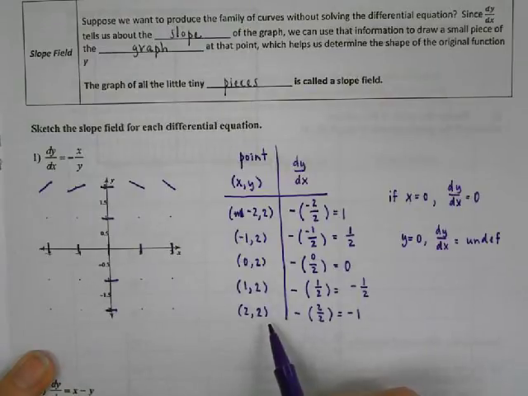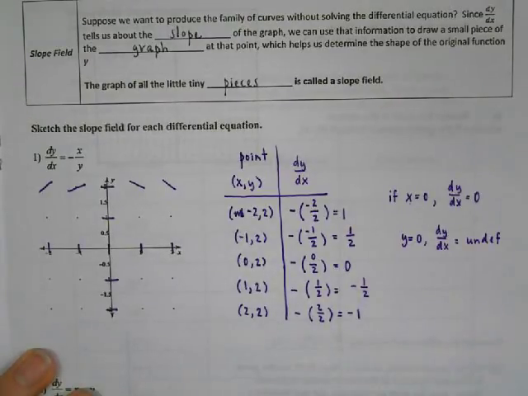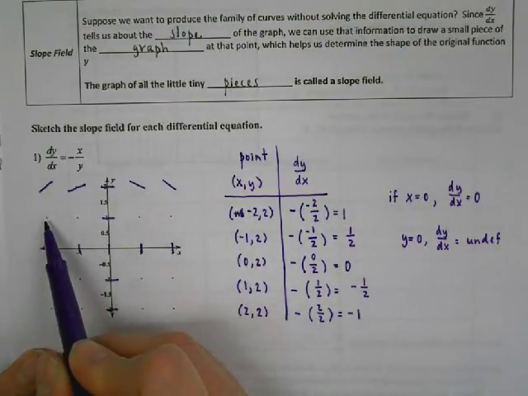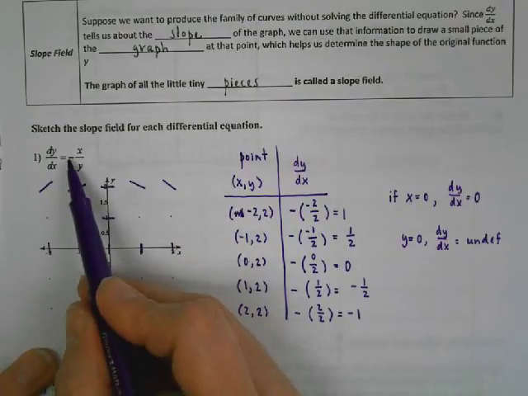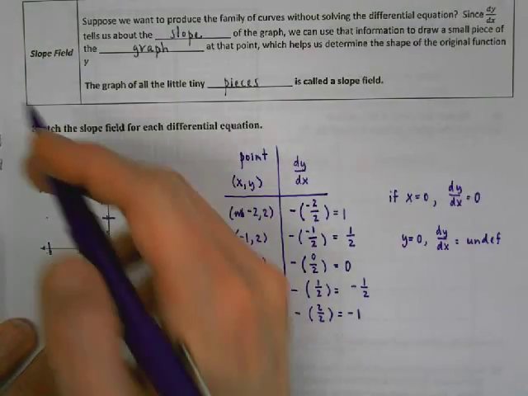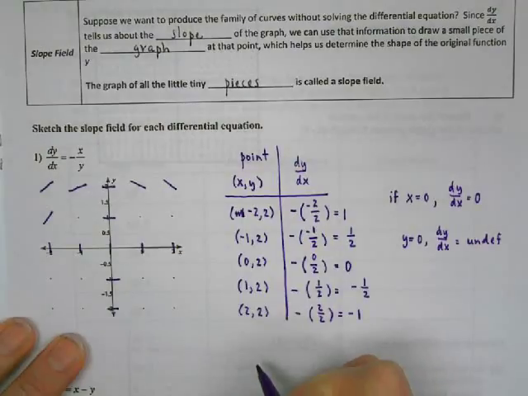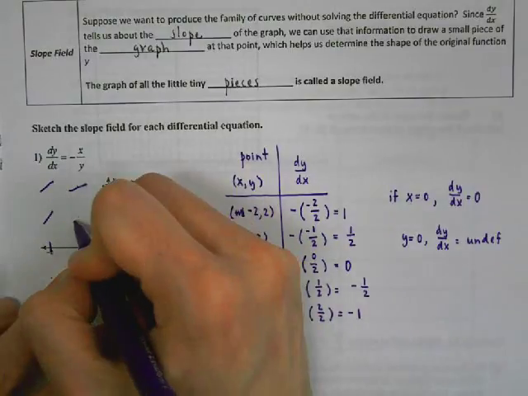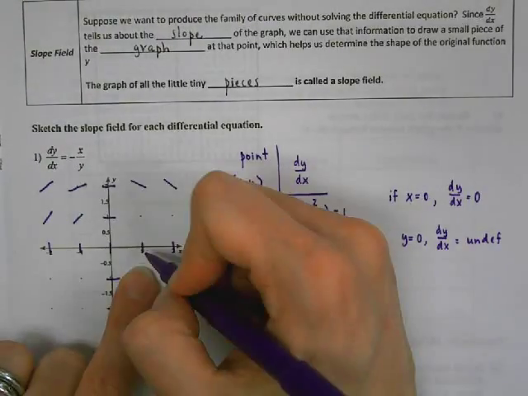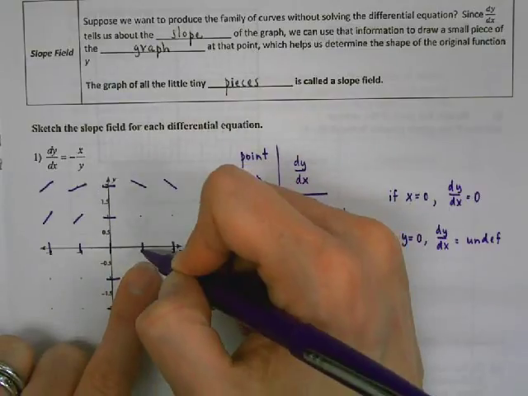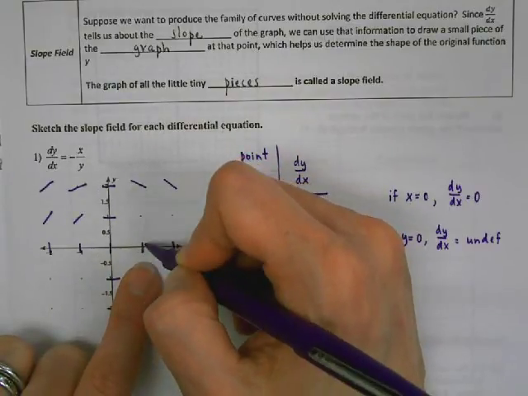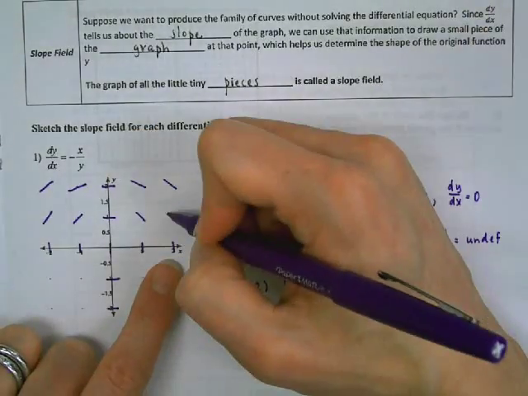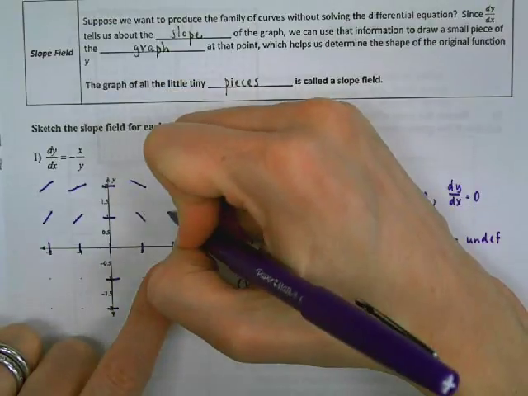All right, now I'm not going to write this out necessarily, but let's go ahead and fill in the rest. So now I have negative 2 and a positive 1. So that's going to give me opposite of negative 2 is a positive 2 over 1 is a positive 2. So I'll make this a little steeper. Negative 1, so I have opposite of negative 1 over 1 gives me a positive 1. Now I have 1, 1. So the opposite of positive 1 is negative 1. Divided by 1 is a negative 1. 2, 1, I'm going to have a negative 2.